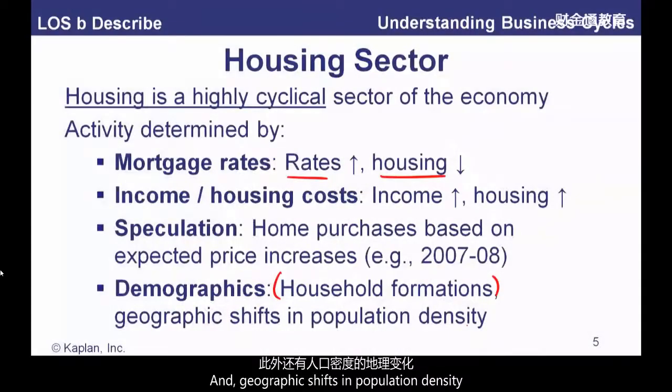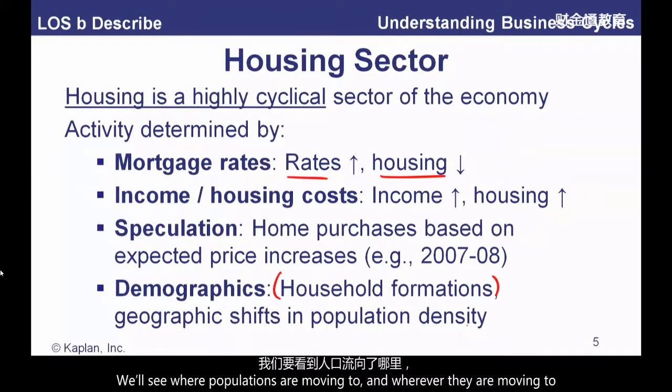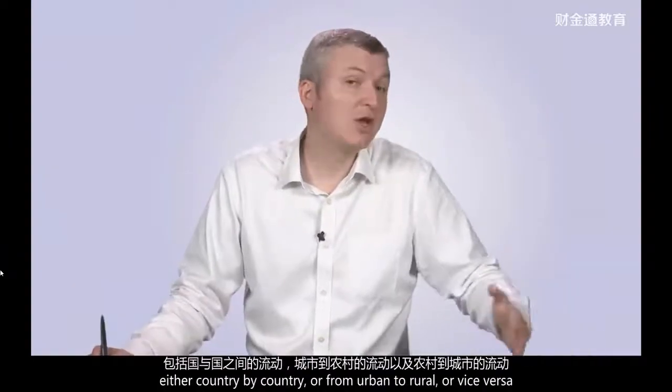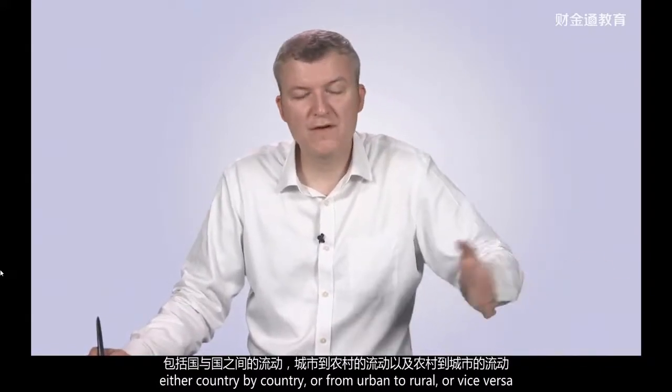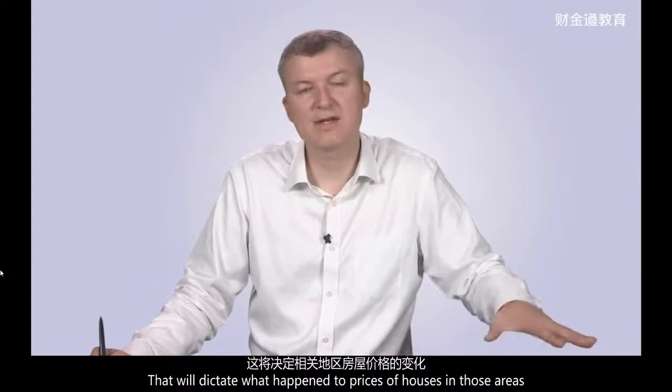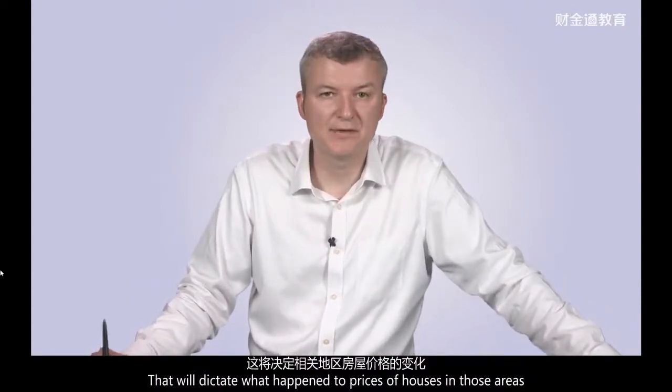And geographic shifts in population density, obviously where populations are moving to, either country by country or from urban to rural or vice versa. That will dictate what's going to happen to prices of houses in those areas.